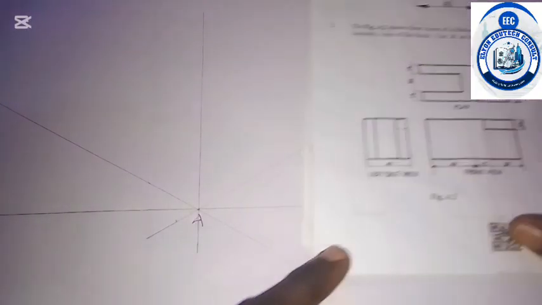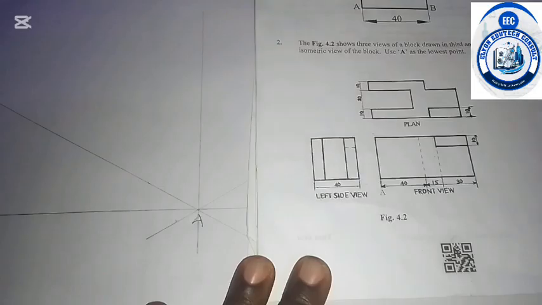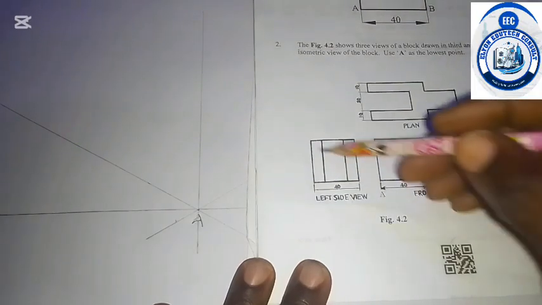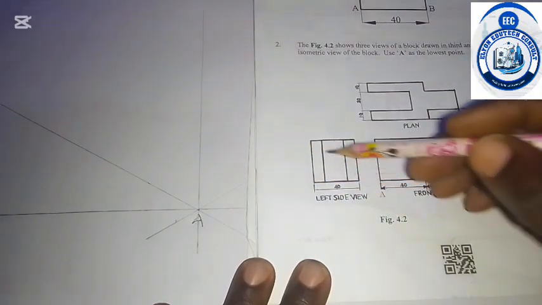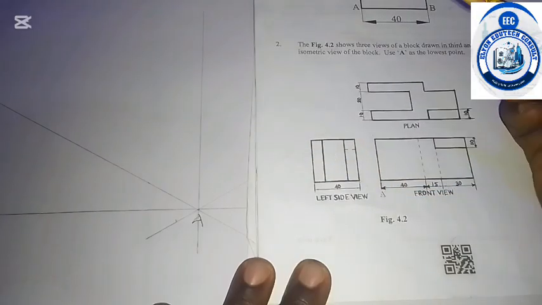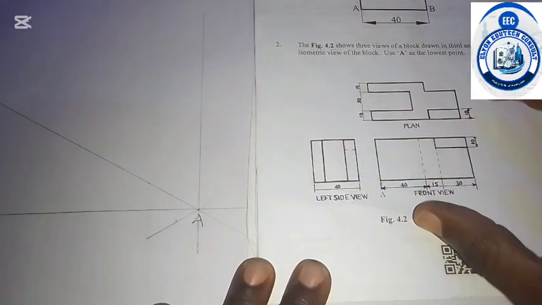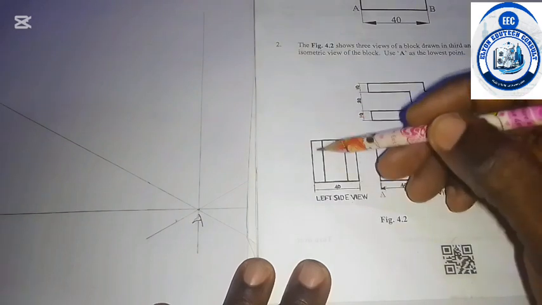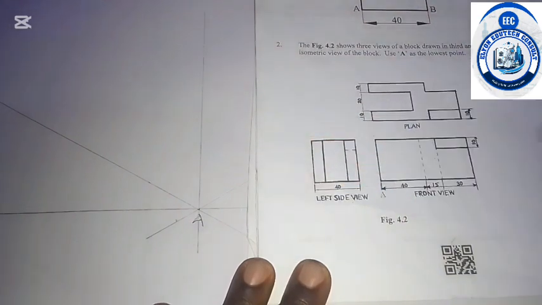Now there is a little error in the question. We are not given this height. It ought to be given. If we take a look at this, it looks more or less like a square. So I'm going to be using 40 for this side. You are not going to be penalized since you are not given it, so the examiner knows what to do. So I will use 40 here, since this looks like a square.